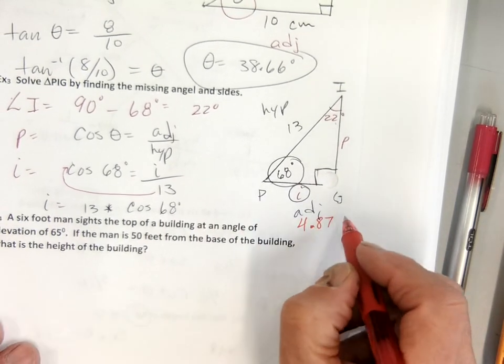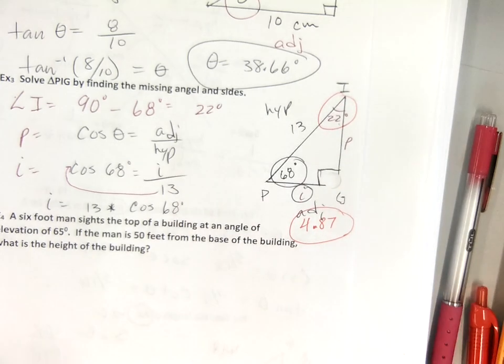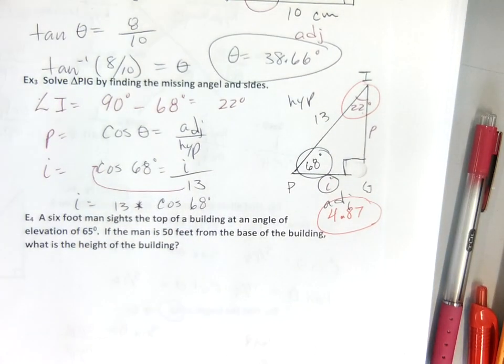4.87. Okay, good. Now I've got one more thing to find, and that's p. So, you've got two choices. I don't care how you solve it. You guys ready? You could go a squared plus b squared equals c squared, right? That works. Or you could use sine. They both work. What do you like?